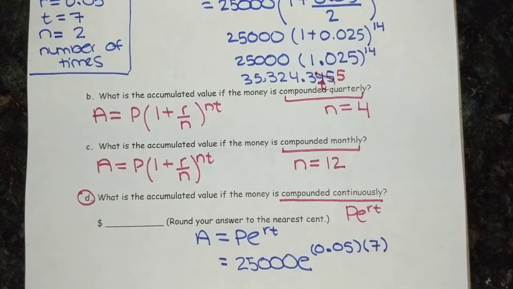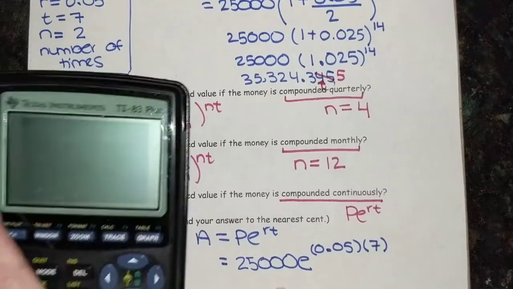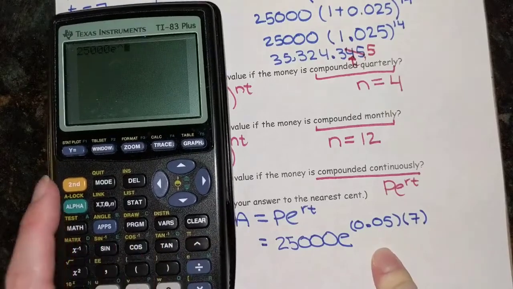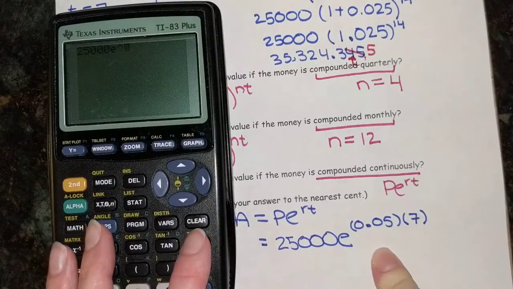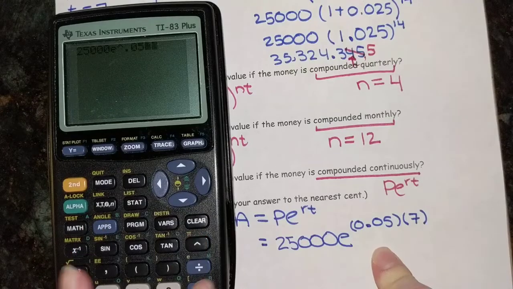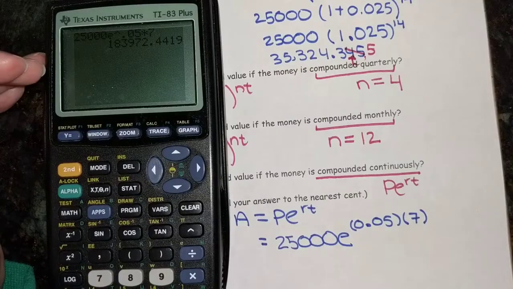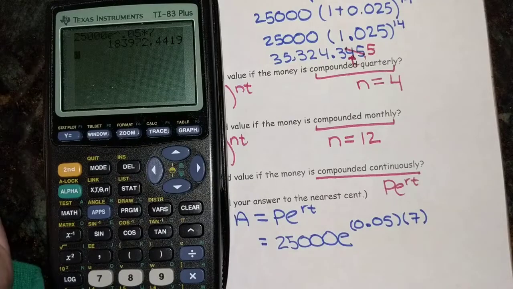Now, here is where you have to be really careful about how you type this in on your calculator. If you just type it in as you see it, you have the 25,000, you would hit second division, or second LN, and then raise it. A lot of times students will do the second division caret, and then type in the 0.05 times 7. If you look at this, this answer should be a little suspicious: you're starting with 25,000 and you're somehow ending up with over $183,000.